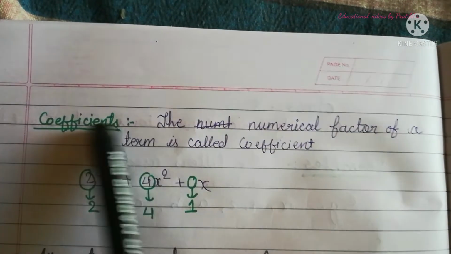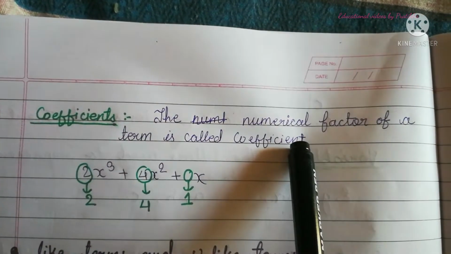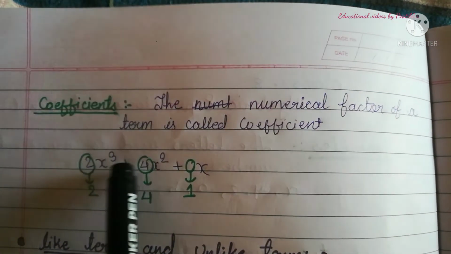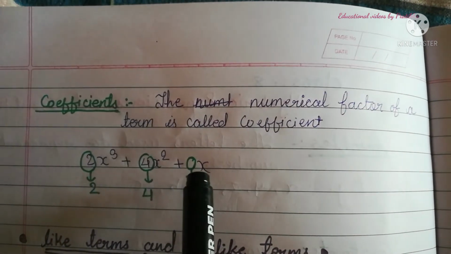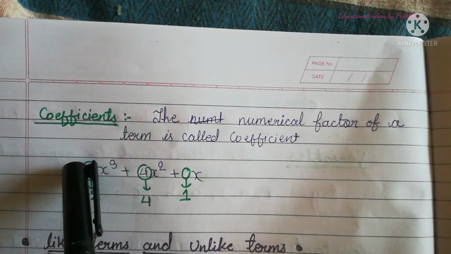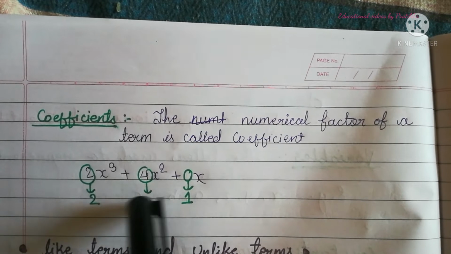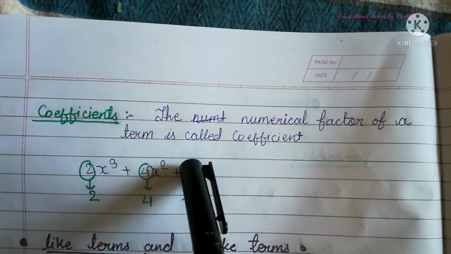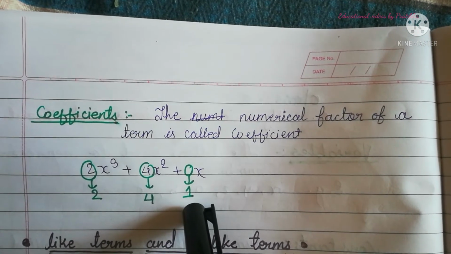Next part is coefficient. The numerical factor of a term is called the coefficient. Like 2x cube plus 4x square plus x. Here in front of x cube 2 is there, so 2 is the coefficient. In front of x square 4 is there, so 4 is the coefficient. And in front of x nothing is there, so 1 is the coefficient. It's not 0, it's 1.